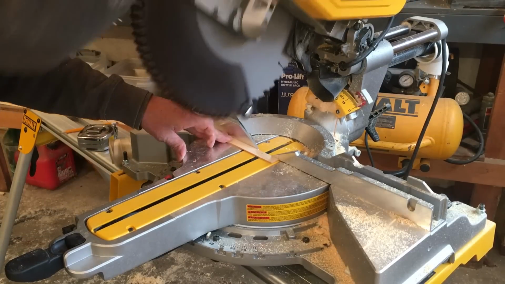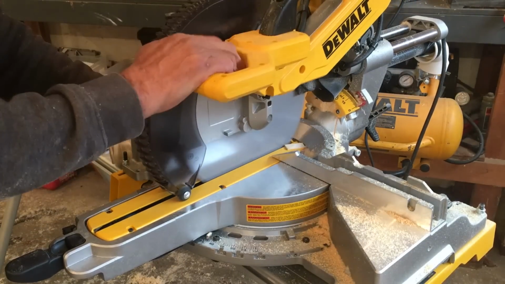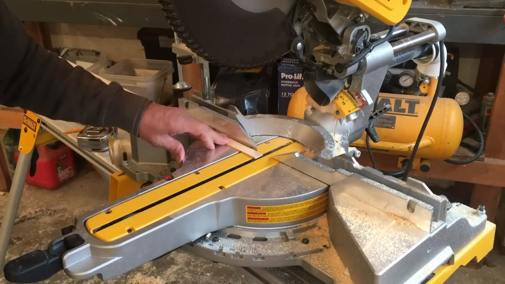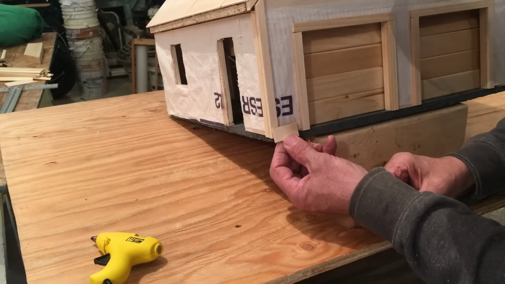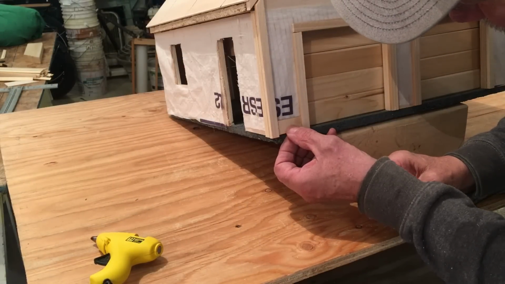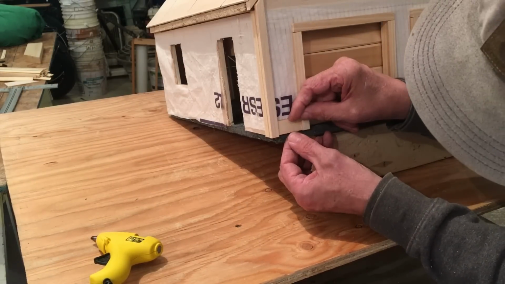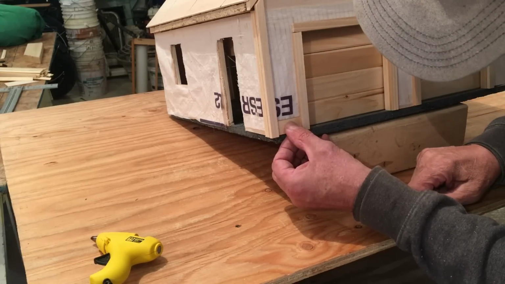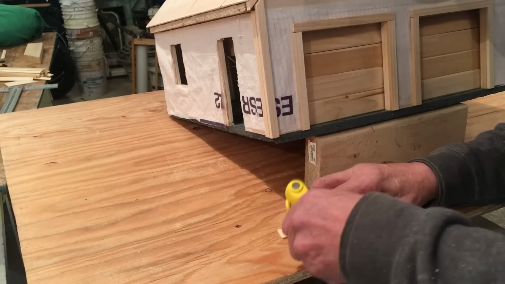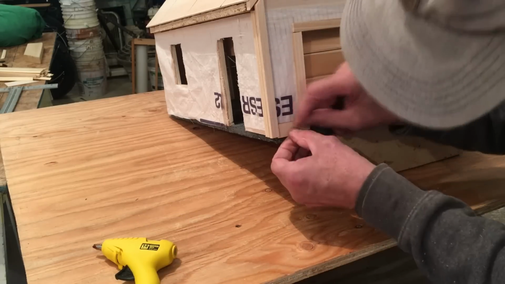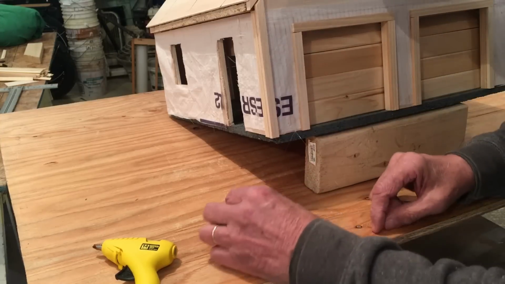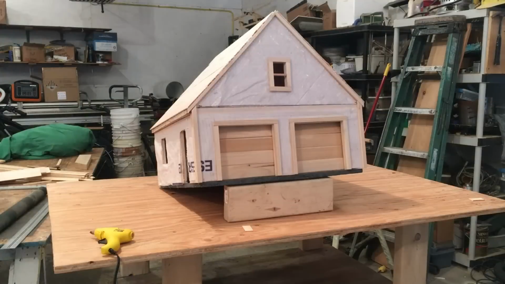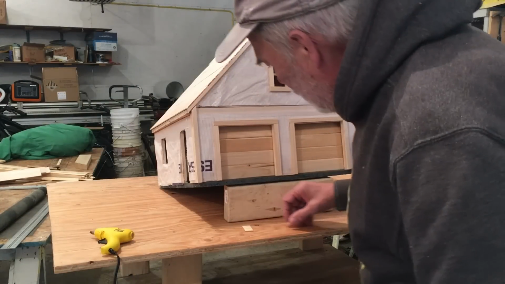Watch this one go flying away. Oh, not too far. Let's see if this fits. So let's see. Oh. That will be great. We'll put a dab of hot glue on there. Okay, I didn't want to do that already. What am I, new at this carpentry gig?